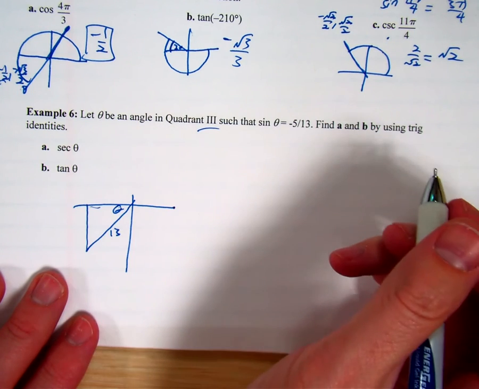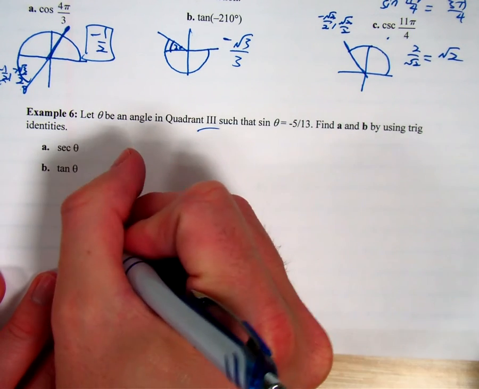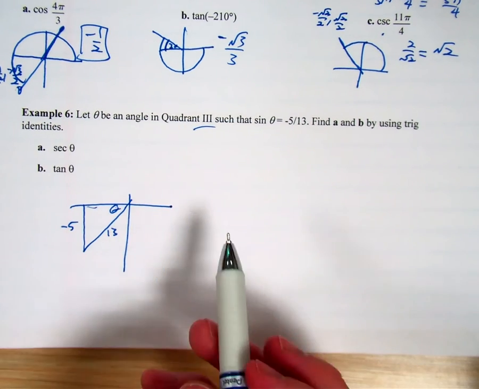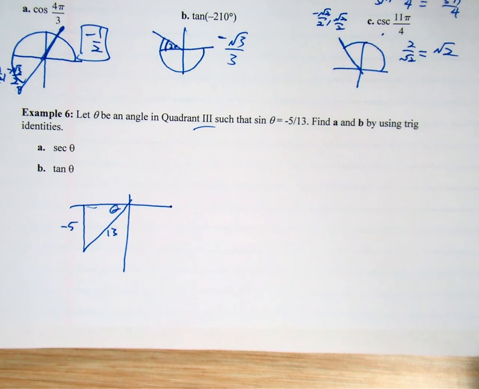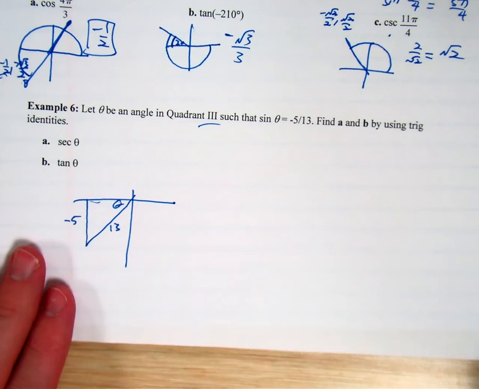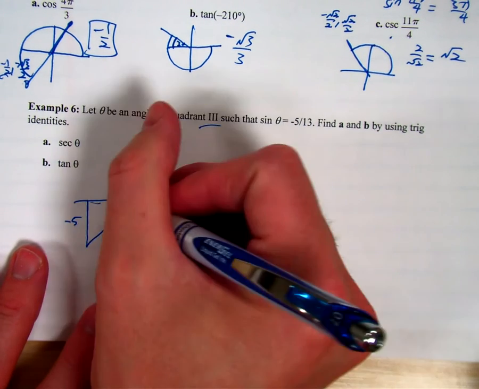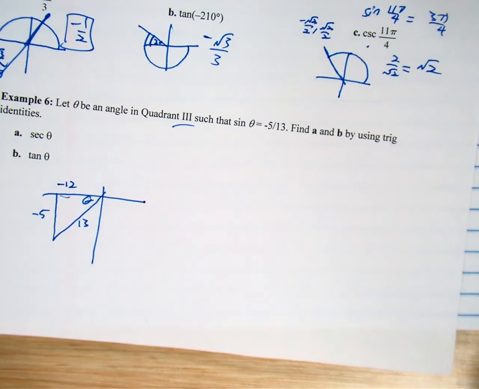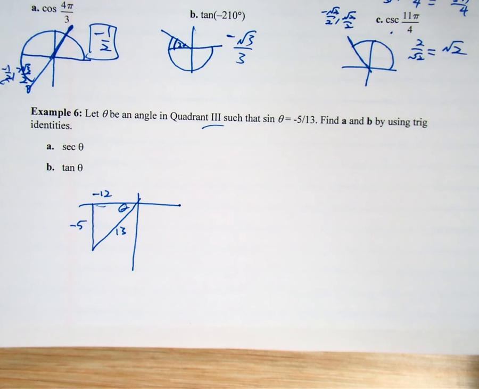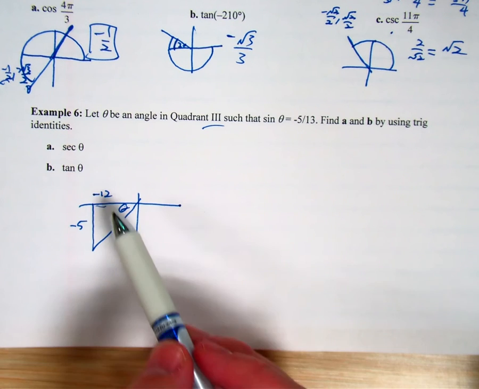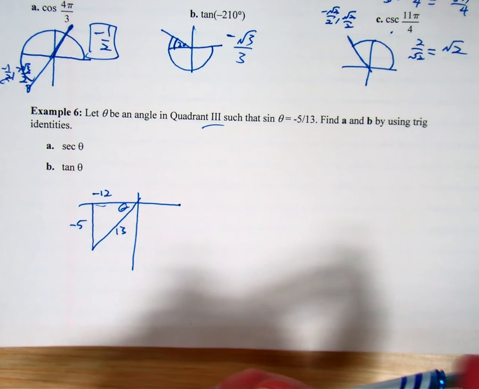The hypotenuse is always positive. Sine is negative 5/13. Okay. I should know this. I'm embarrassed I don't. Well, let's do it. 13 squared is 169. 25, 144. So it's going to be 12. That wasn't tough. It's 12, but we're to the negative direction, so I'm going to put negative 12 on it.